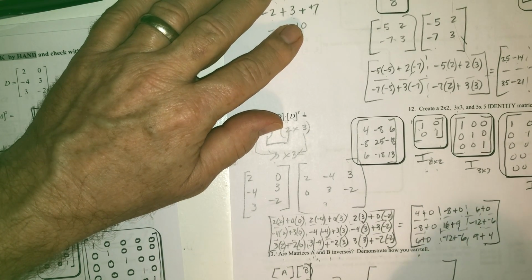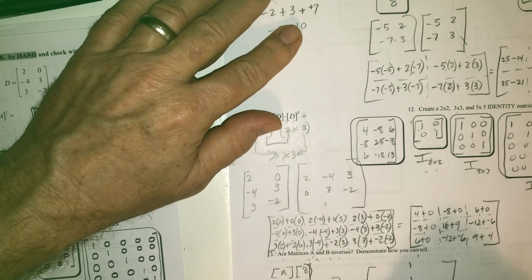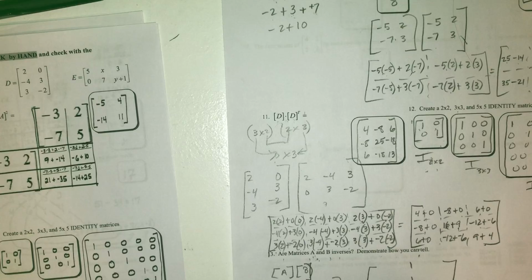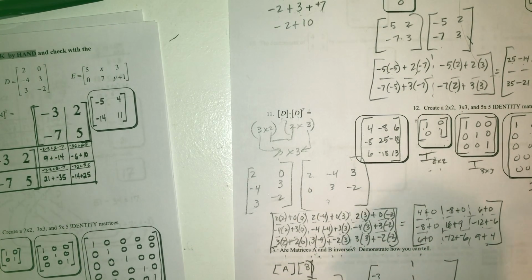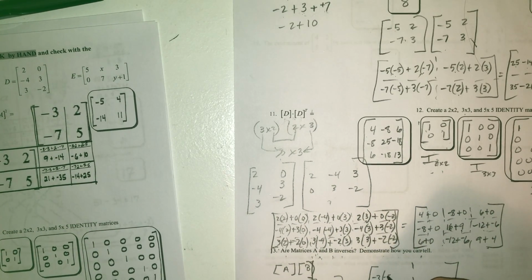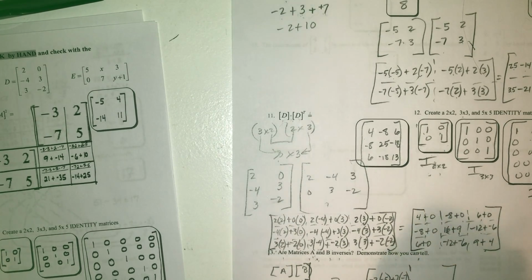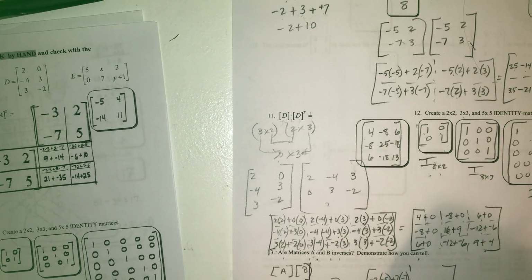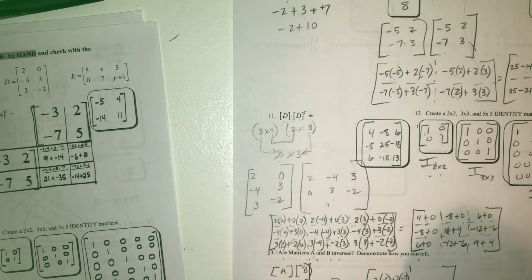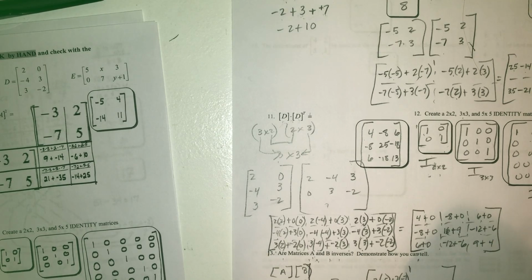So I'll just make room for a 2 by 2. So we would do negative 3 times negative 5 plus 2 times negative 7. We would do negative 7 times negative 5 plus 5 times negative 7.